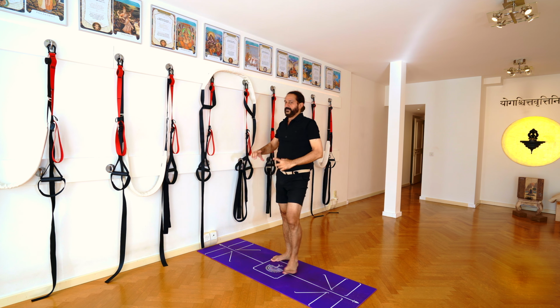Then you're lying down on your back. Stretching your arms on the side. Taking your right leg up. And then right leg to the left side.